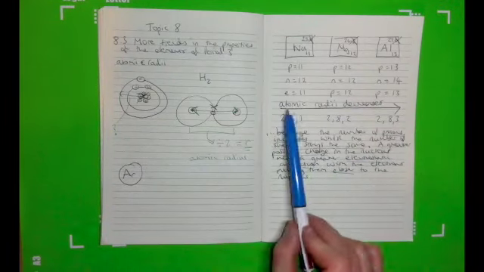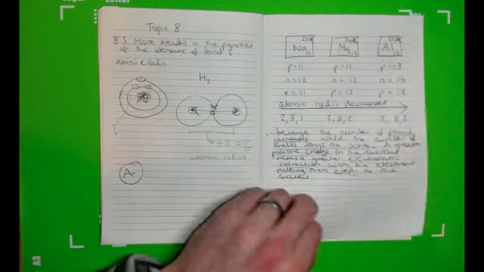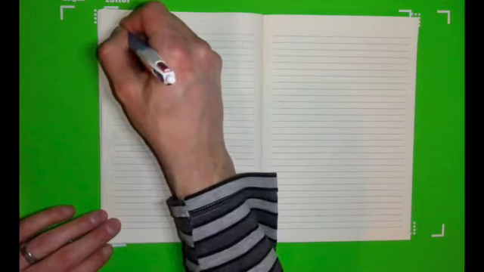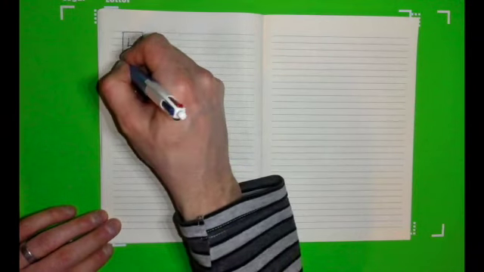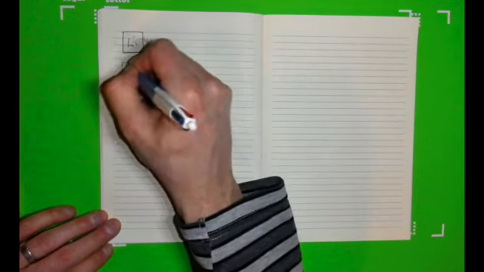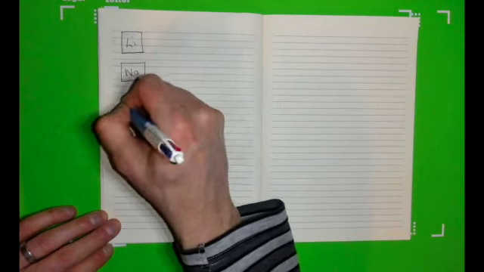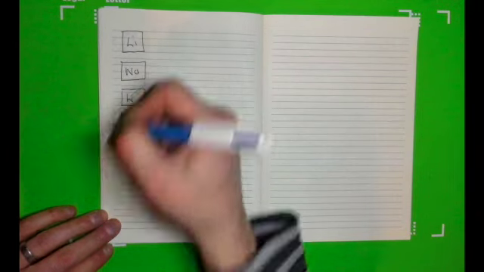Now let's have a look at the atomic radius down the group. Let's just pick group 1. I could pick any group, but we're going to pick group 1. So I have lithium, sodium, and potassium.